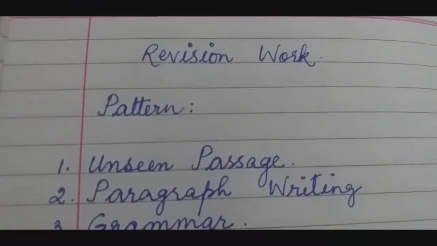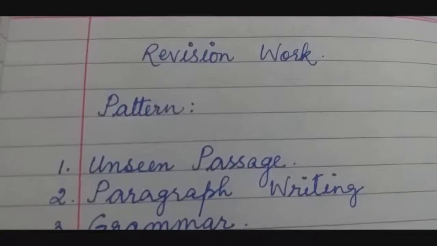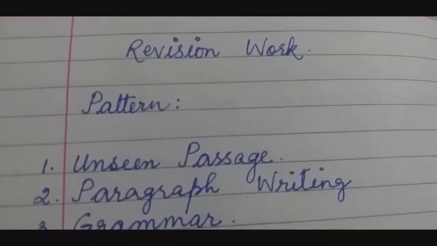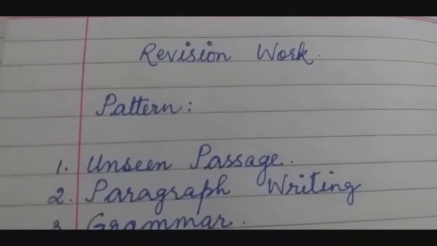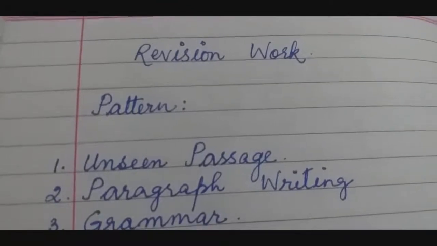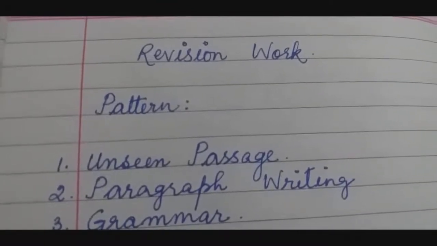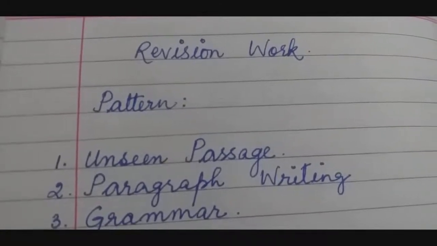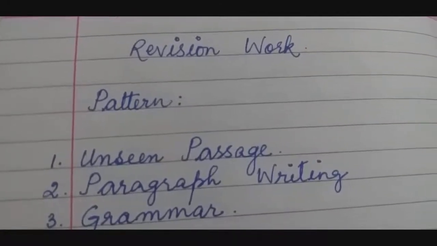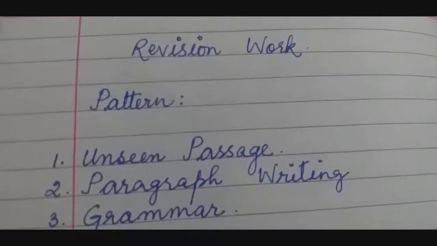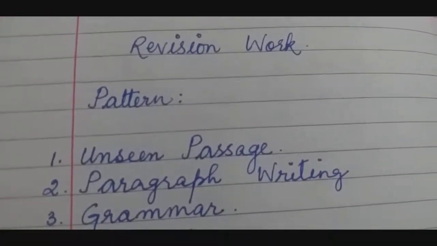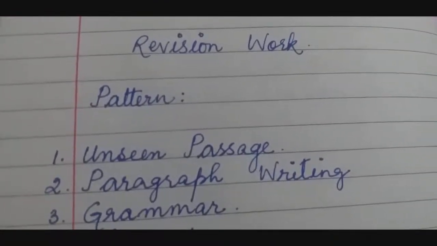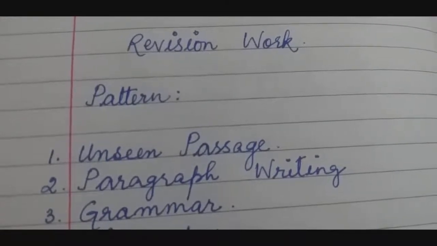So today, students, what I am going to cover in this video is the revision work. In the revision work, I am going to tell you about the pattern of the question paper which I am going to set for your unit test, for your upcoming test, which is on Monday. For that, I am going to tell you what the pattern of the question paper would be.